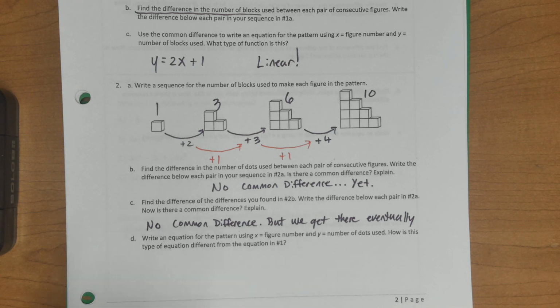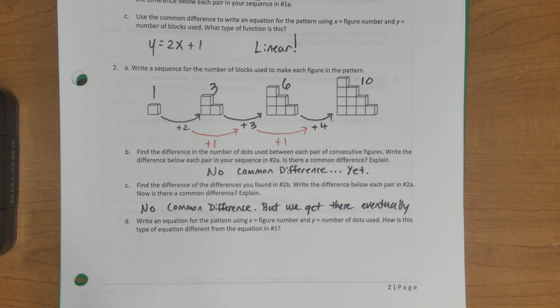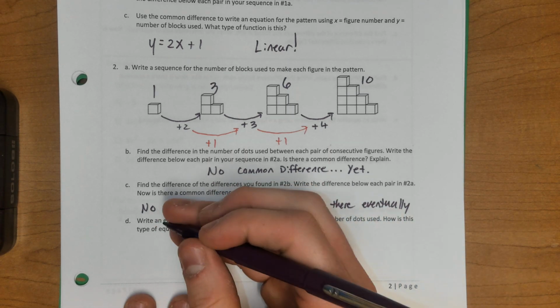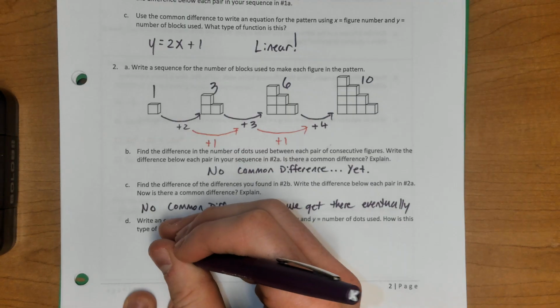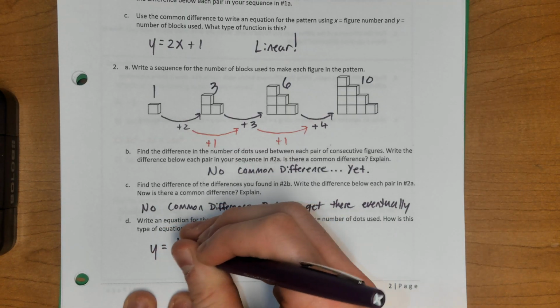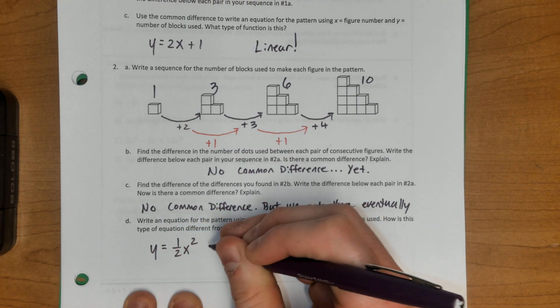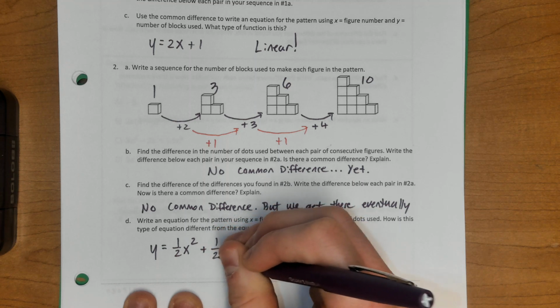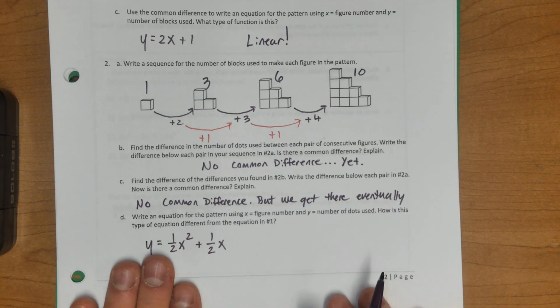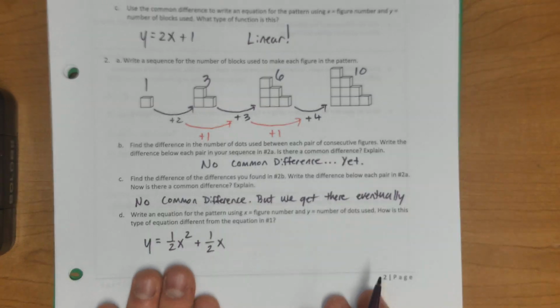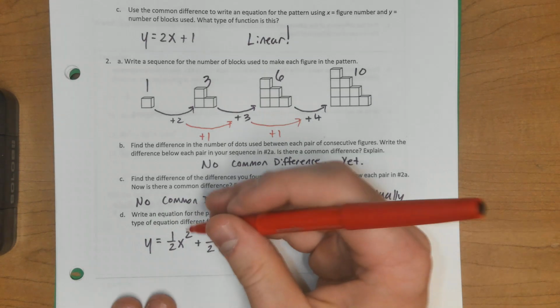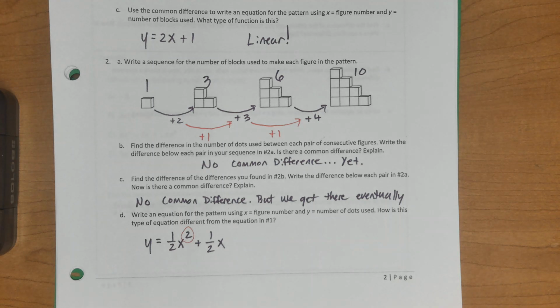Alright, so now in problem D, we need to write an equation for the pattern. I'm going to be a little brief about this, but the equation that we end up ultimately forming is y equals 1/2 x squared plus 1/2 x. I'll explain more how we develop those equations in a minute, but the important thing I want to draw your attention to is this squared value.